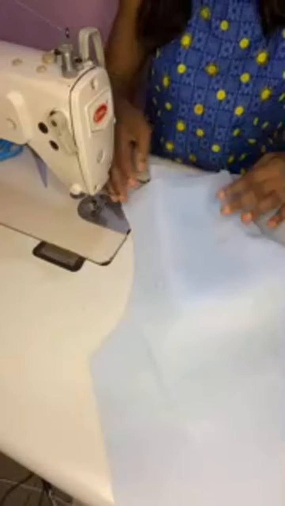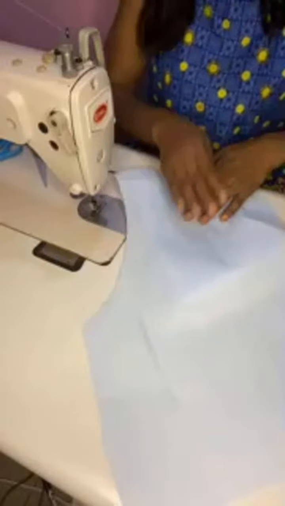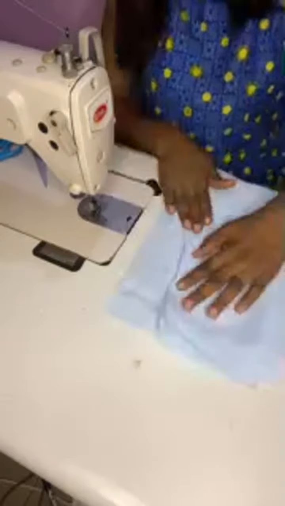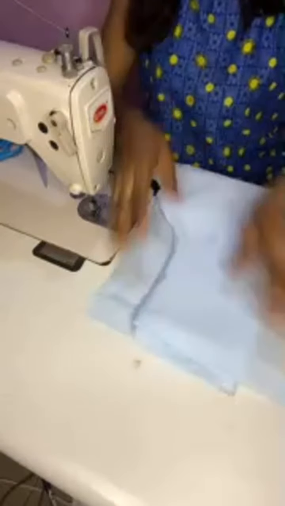So I'll turn it in. This can be confusing, but you just need to open your eyes very well and take a good look at it. So you can see our pockets. Our pockets have added. We have added our pockets. See.